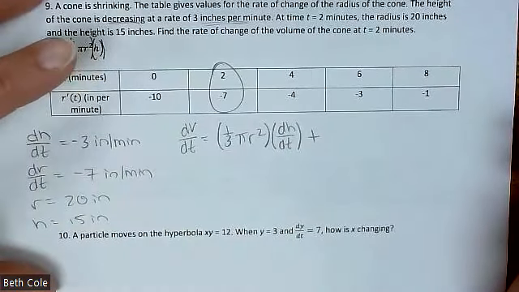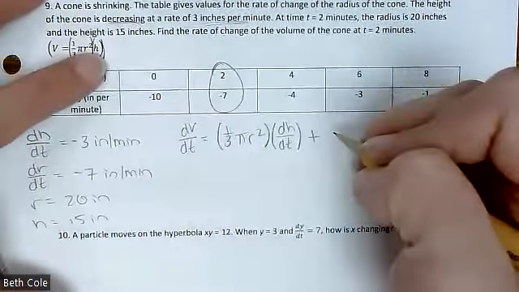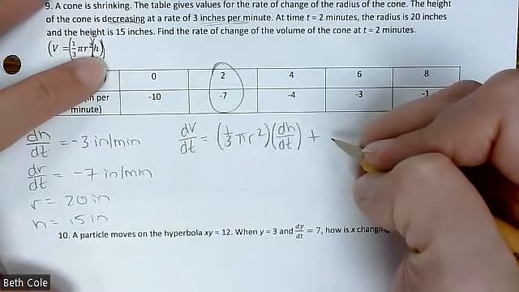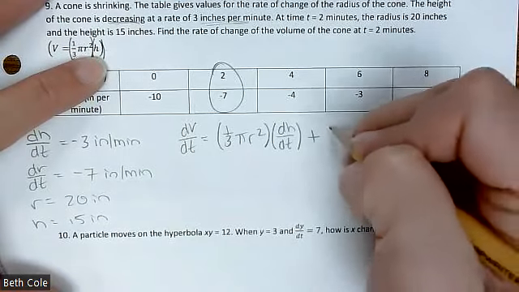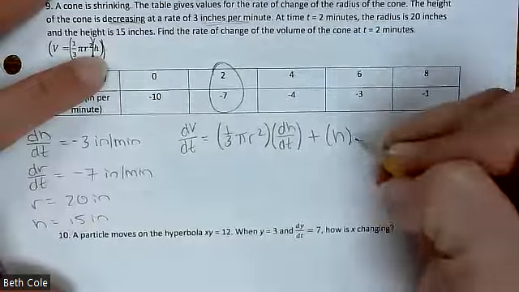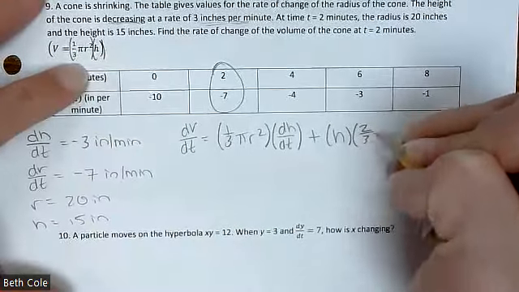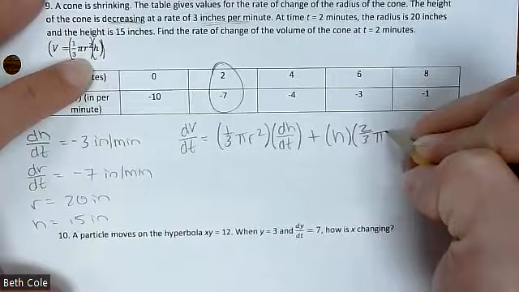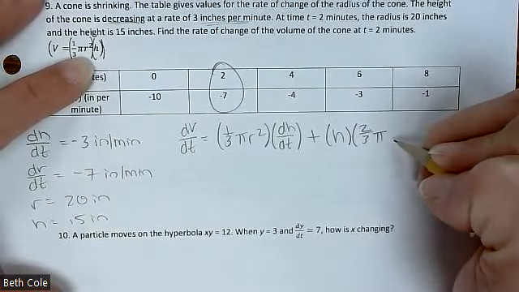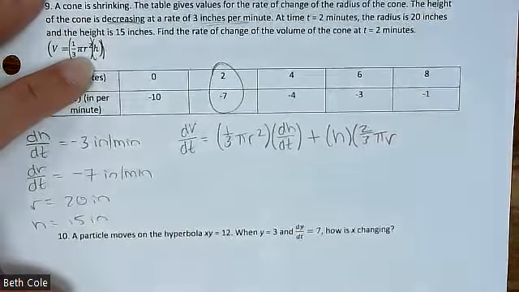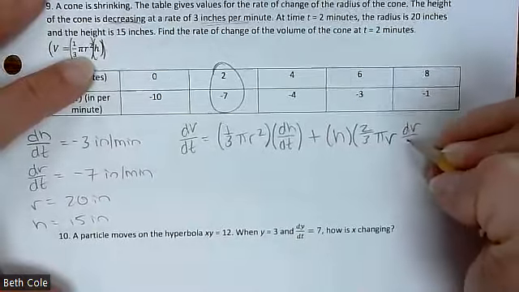plus, I have to do it the other way mentally. You're not wrong, but I have to put the second thing, like h, and then yes, it'll be 2/3 pi r to the first, if you want to put a 1 in there, and then good, dr/dt.